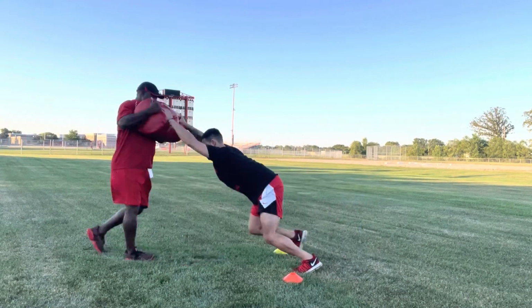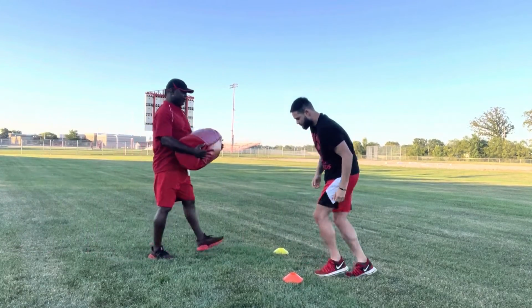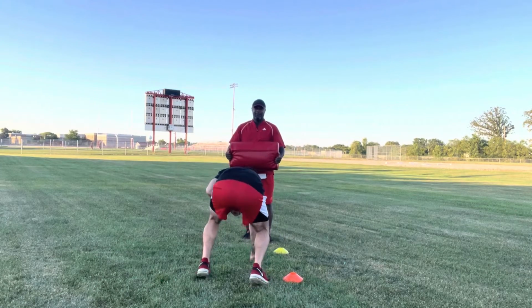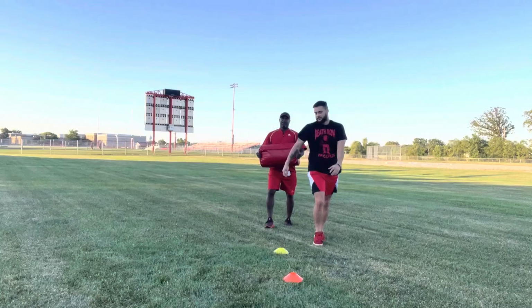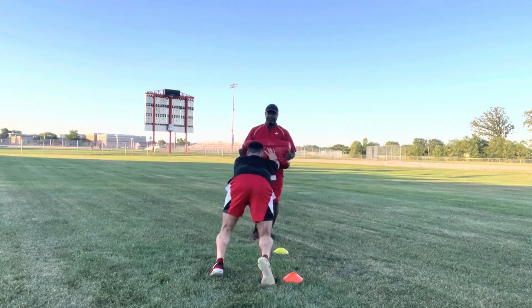Sit, hit. Good. We're going to turn one time this way. We'll do the same thing. Yep, from the back. Sit, hit. Good. One more time. Sit, hit. Good.